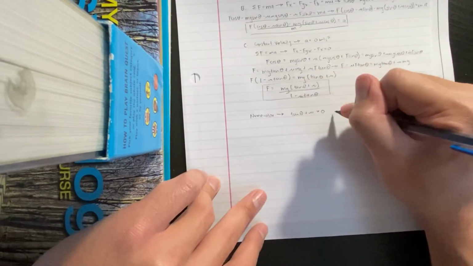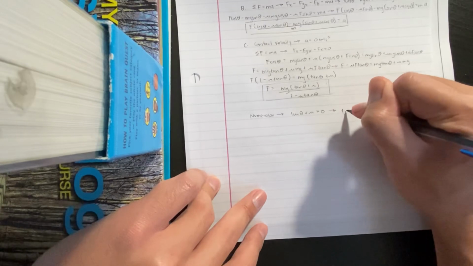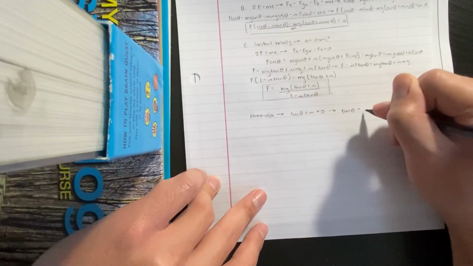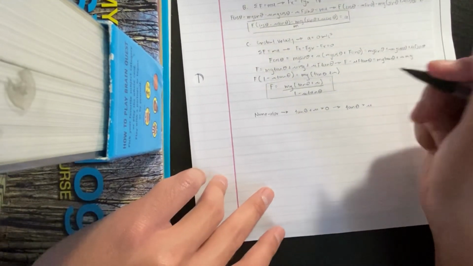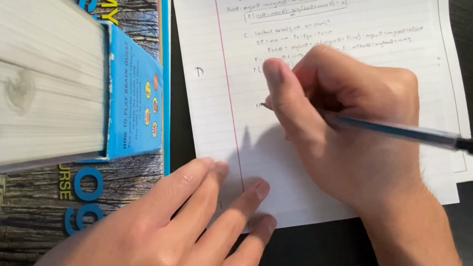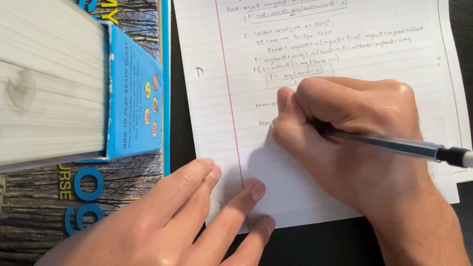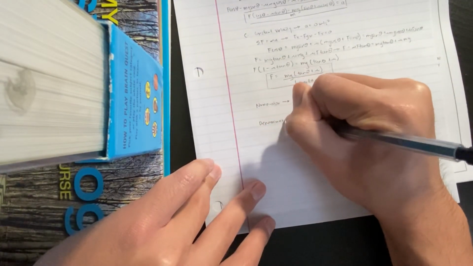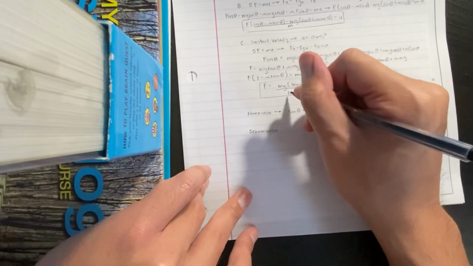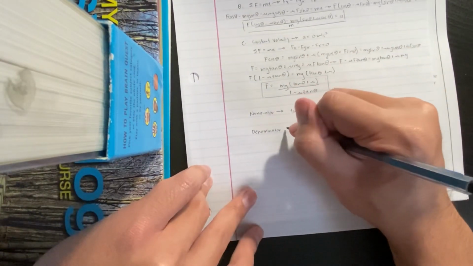So what I can see from here is we need to know that tangent theta is just greater than negative mu. That's one of the relationships, right? Next, we look at the denominator. We need to ensure that this whole denominator is greater than 0.